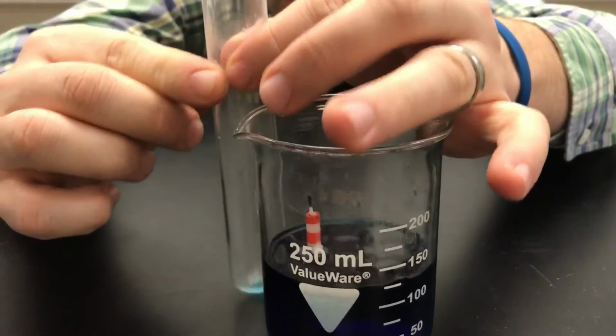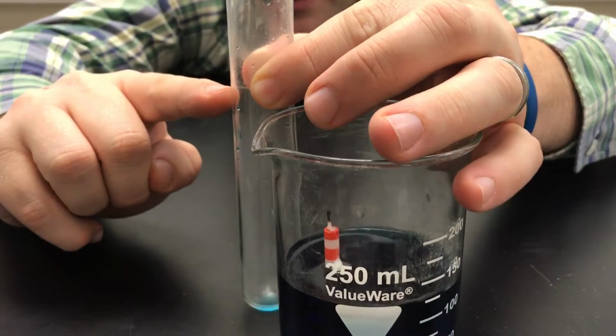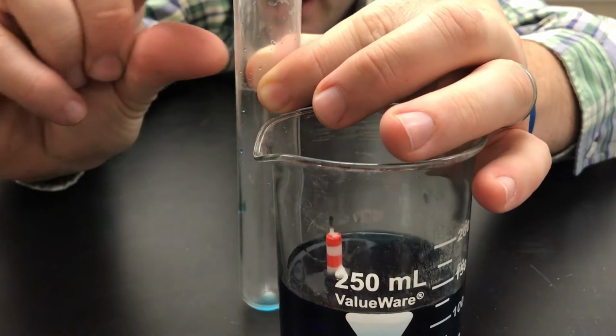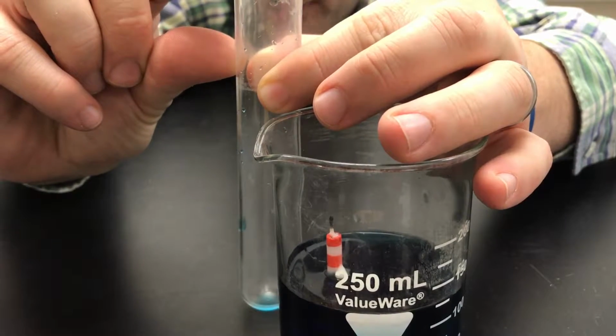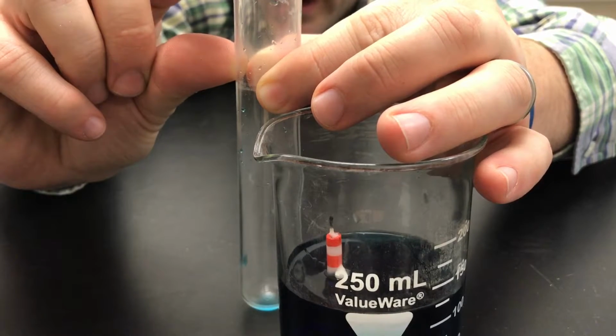So this part of the test tube represents parts of the air that were not oxygen and were not consumed by the flame. This volume of the test tube represents the part of the air that was oxygen in the air.